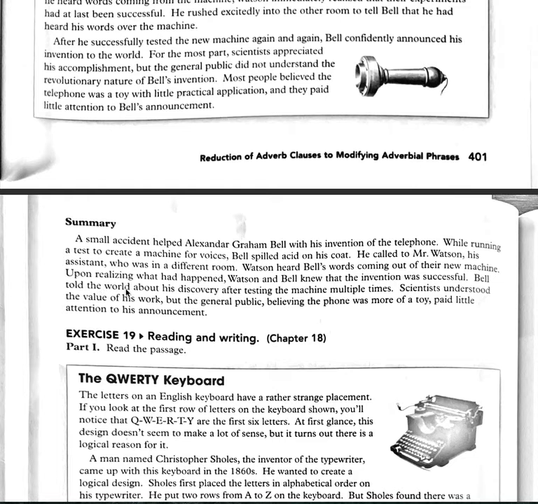Bell told the world about his discovery after testing the machine multiple times. Scientists understood the value of his work, but the general public, believing the phone was more of a toy, paid little attention to his announcement. So see, that's an excellent summarization of the 2 paragraphs that I just read earlier. So summary is important, ladies and gentlemen. Keep in mind that if you use the adverbial phrases, you're able to give the same information.